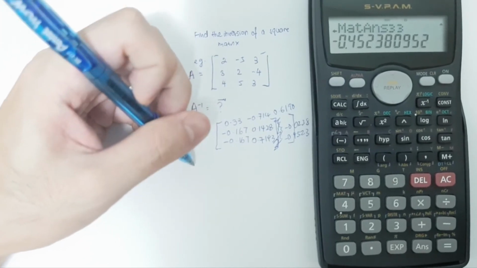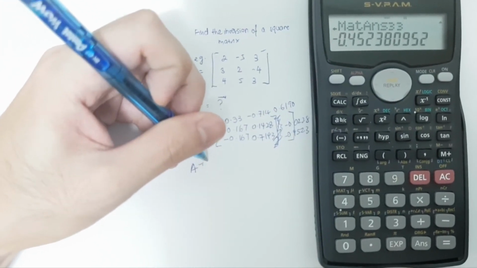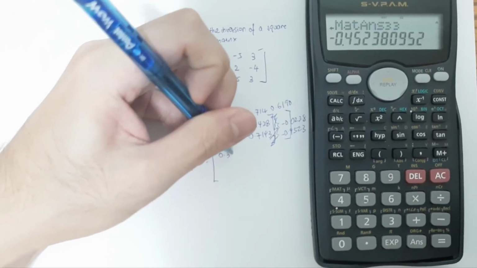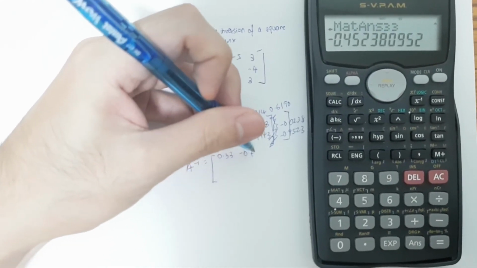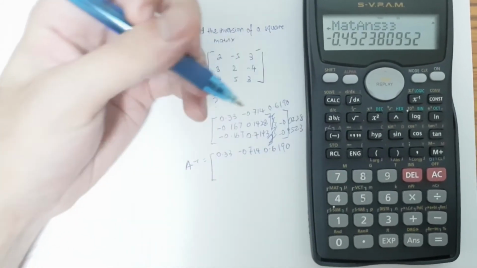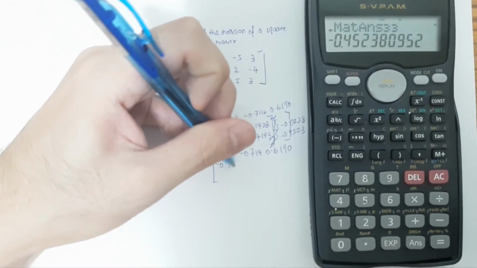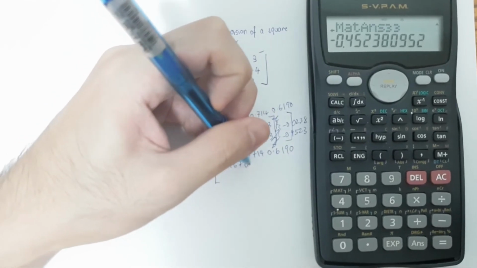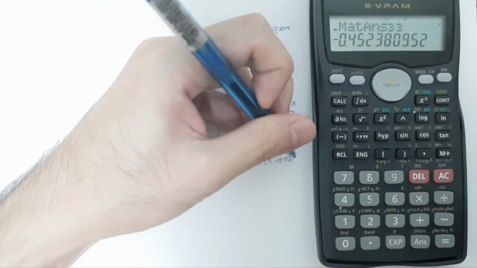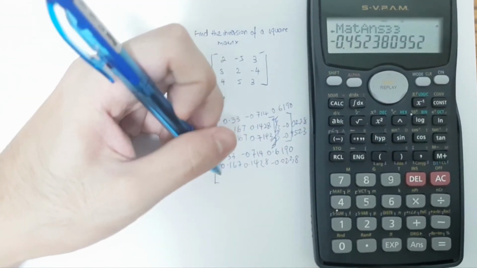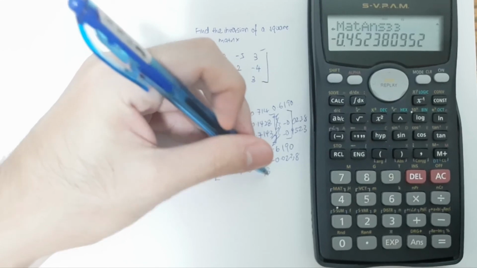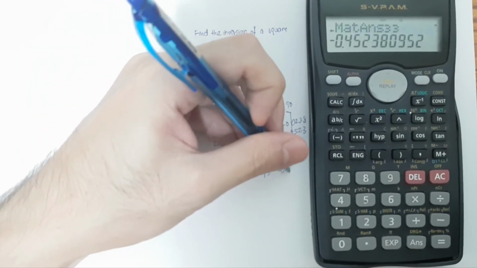Let me just write down the inverse of A. Basically it is equivalent to 0.33, negative 0.1714, and 0.6190, and so on and so forth. So this would be my final answer for the inverse matrix of A.